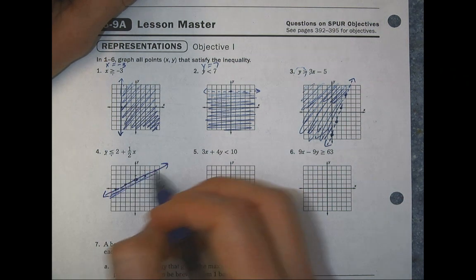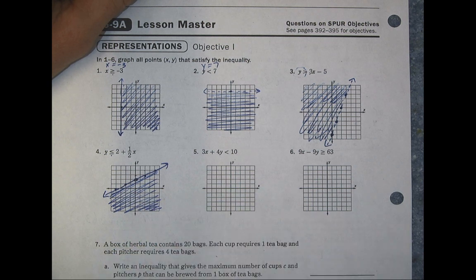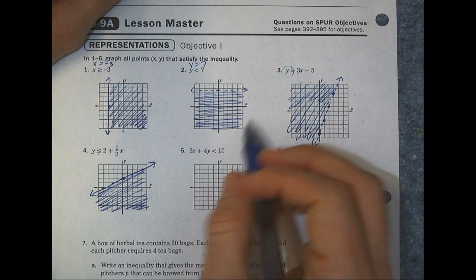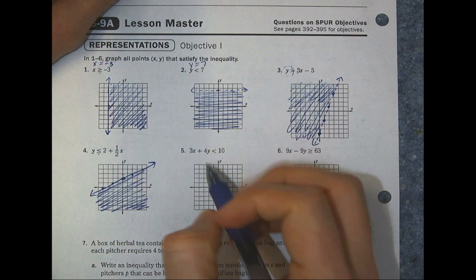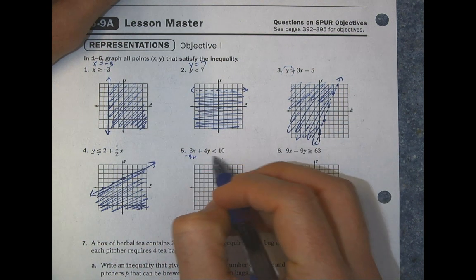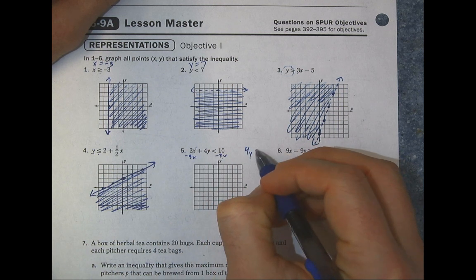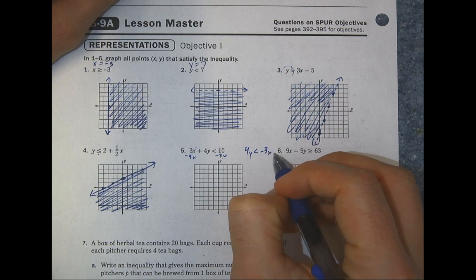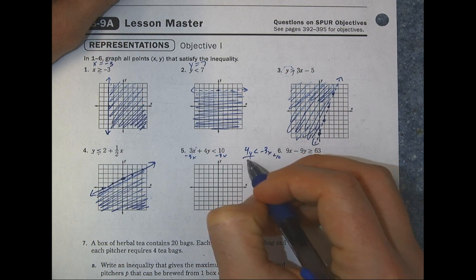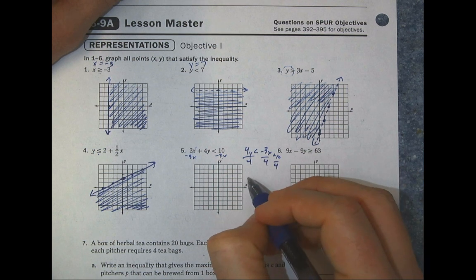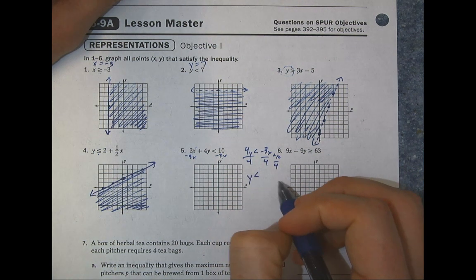Everything less than is going to be underneath this line, shaded like that. Okay, I get to number 5, and I'm not in that nice form where I can just start graphing. So I need to get it there. I'm going to go ahead and minus 3x from both sides. So I have 4y less than -3x plus 10. Dividing by 4, now this is not dividing by a negative, so I'm not going to flip my inequality. It's going to stay less than.